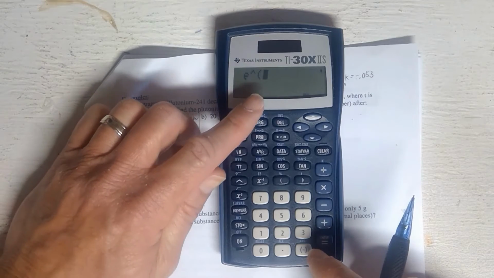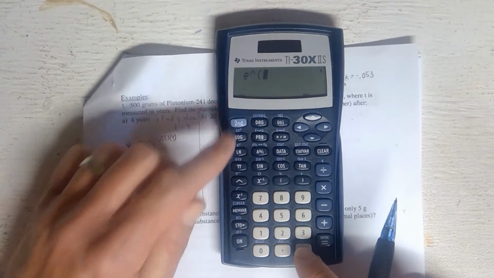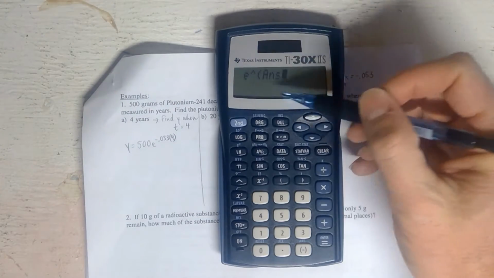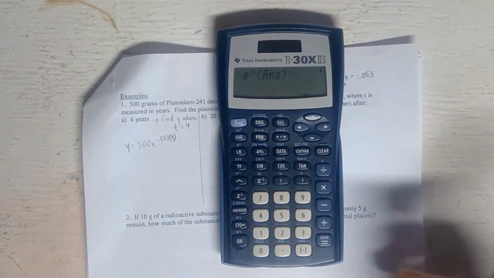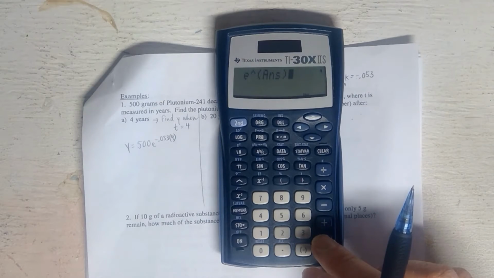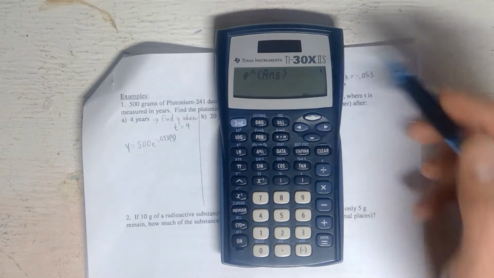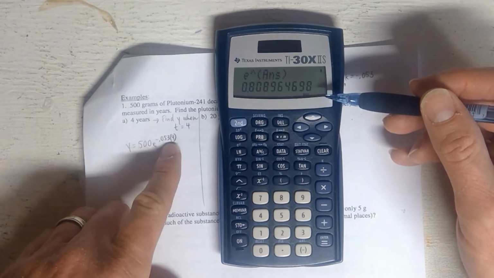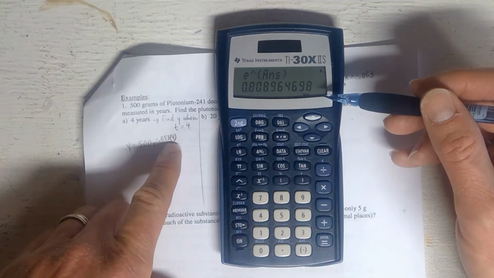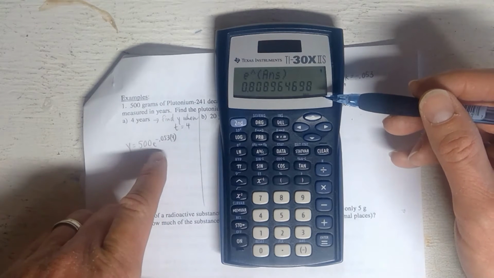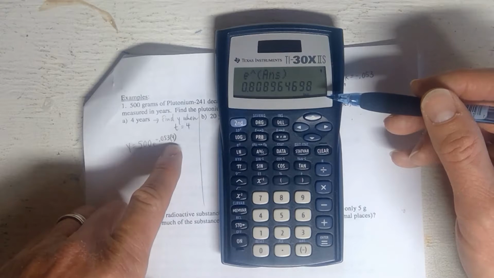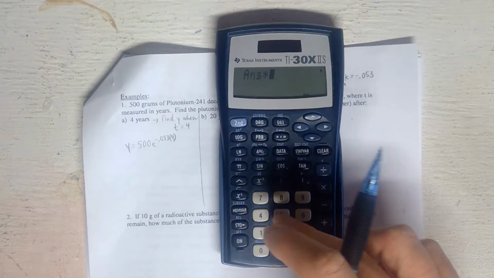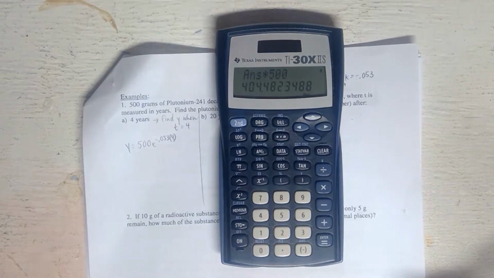But then it says e to what power? It's the previous answer. So see how it says ANS? That means your previous answer, it's going to take e to that power. That's what we want. Close up that bracket. All right. Like you always do. If the bracket opens, you got to close it. And then that right there is what e to that power is equal to. So I did the exponent on the inside of the exponent. Then I did the exponent itself by raising e to that power. And then we know that multiplication comes after exponents. And so I need to multiply by 500, and I get this right here.